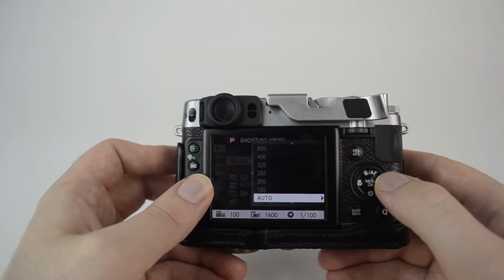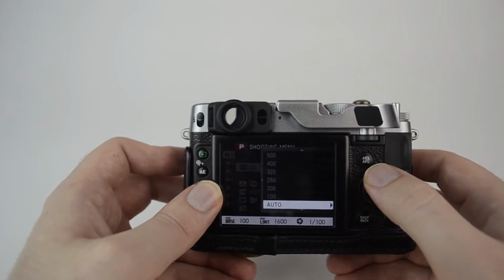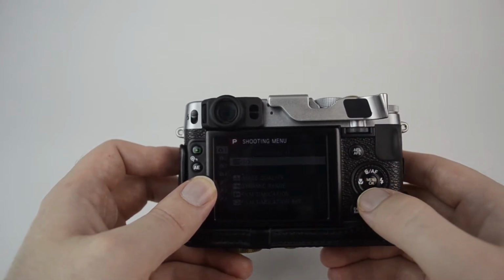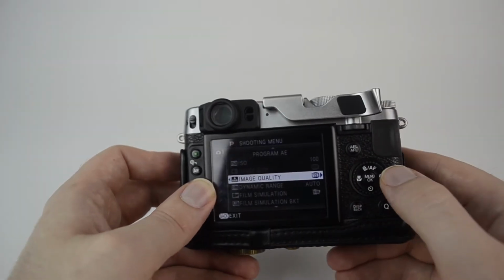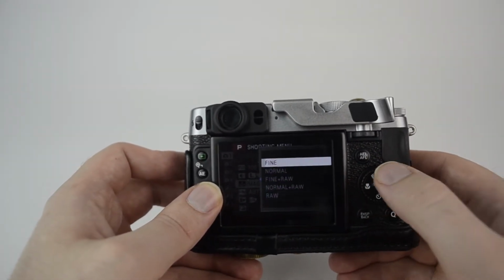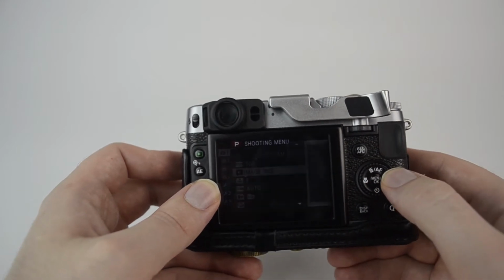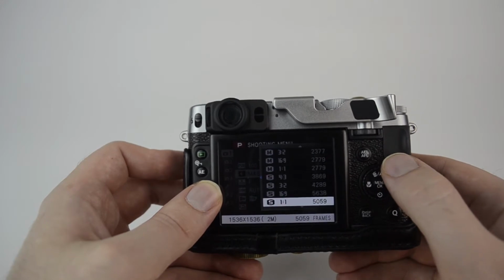You can go through, either set it on the automatic ISO settings, or you can just choose your own. Below that is image size, which is currently set to RAW. If I change my image quality from RAW to, say, fine JPEG, then I can go back up here to image size and change that to different sizes or ratios or whatever I want to do.